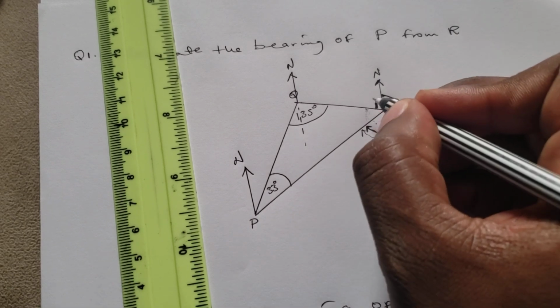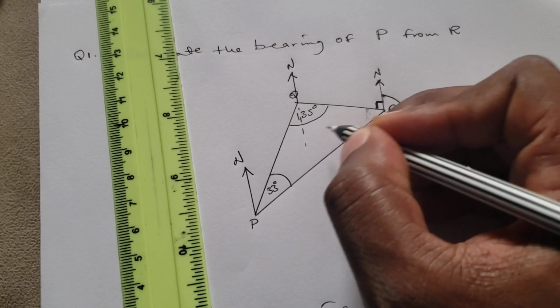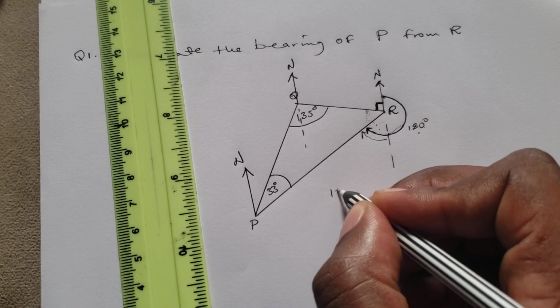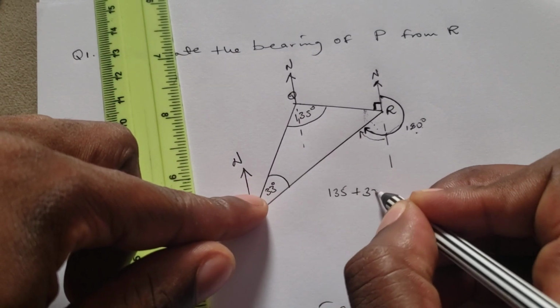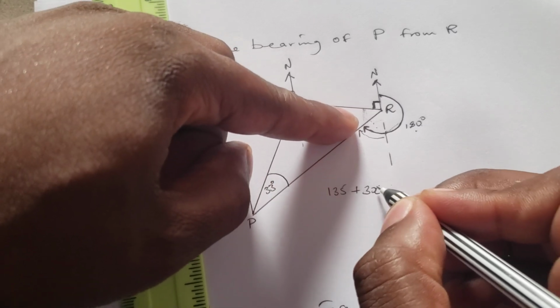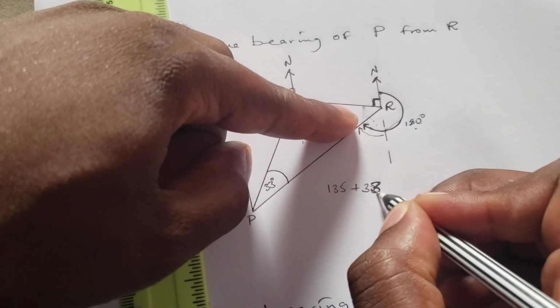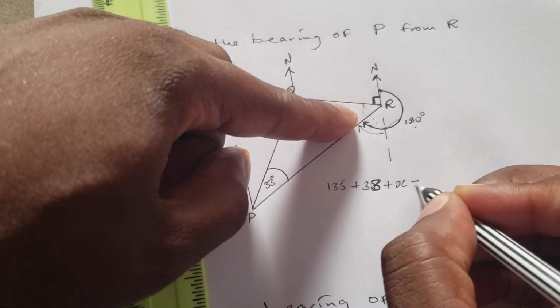So we first find this one. We're going to say 135 plus that 33, plus that unknown angle, let me call it x, is equal to 180.